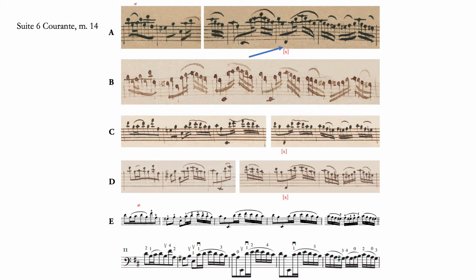In the Courant of Suite 6, we have the mistake of a low F sharp in measure 14. This is again an obvious error that has filiation from source A to sources C and D, simply because of the chronology of the sources. The Anna Magdalena Bach copy was written probably 50 years earlier.